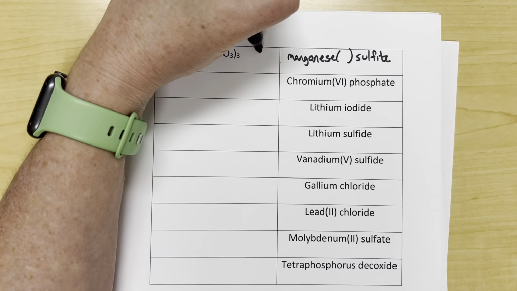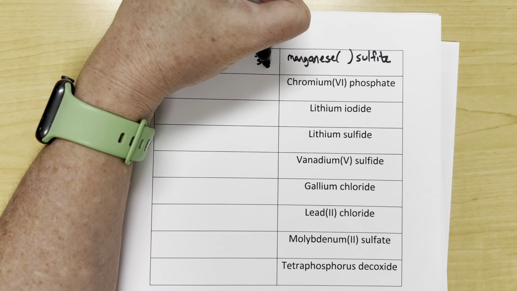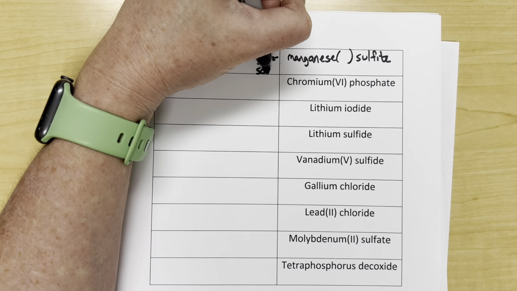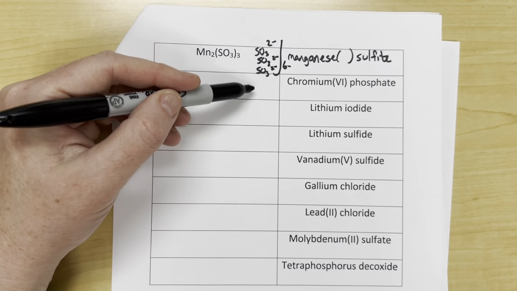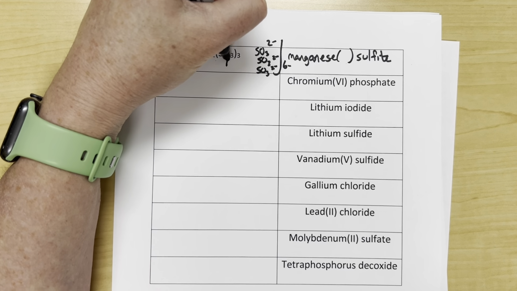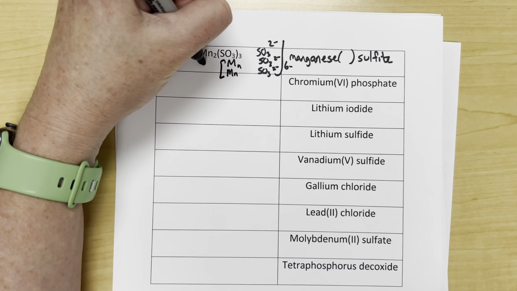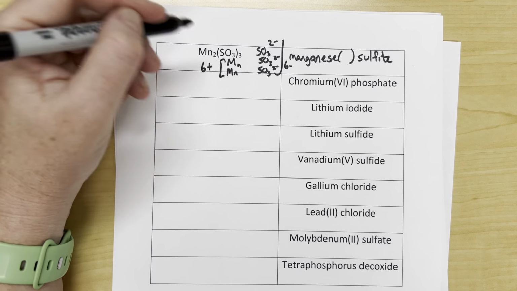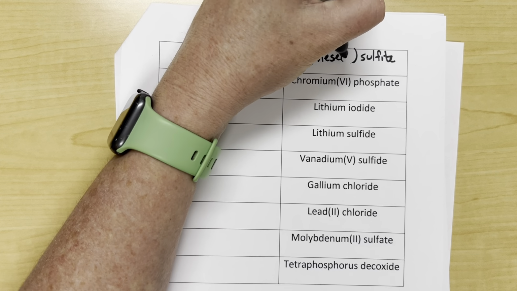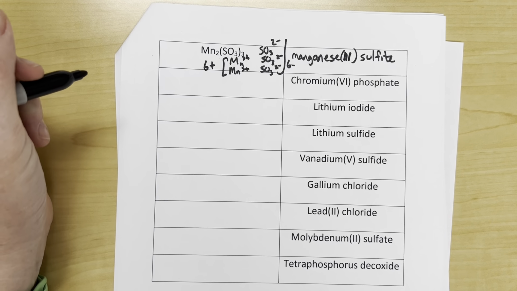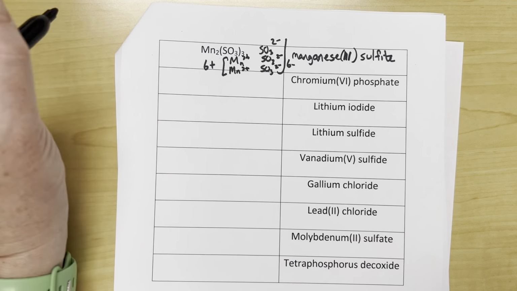Each sulfite is SO3 with a 2 negative charge, and we got 3 of them for a total of 6 negative. So we have a total of 6 negative coming from the sulfite, and we have 2 manganese. But we know that those 2 must add up to 6 positive. So what is the charge of each manganese? Hopefully you agree each one is a 3 plus. And that's why this is manganese(III) sulfite. If you don't believe me, take manganese(III) sulfite and build it, and you'll get this thing back.